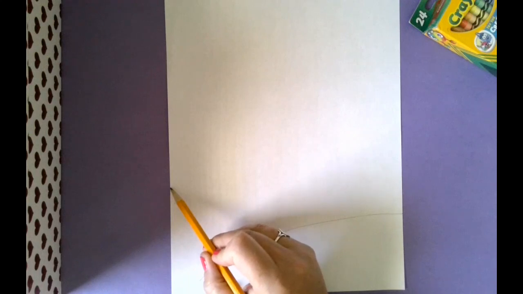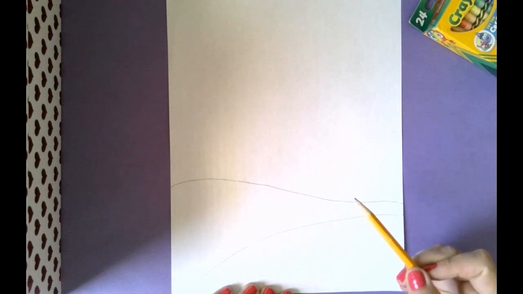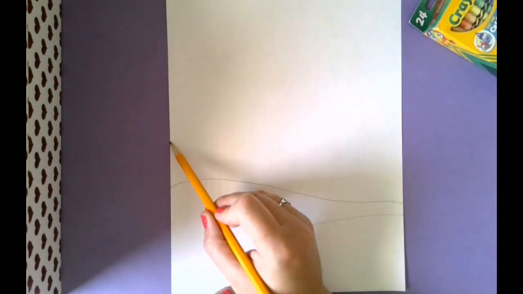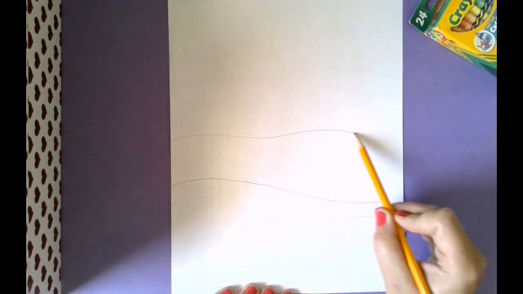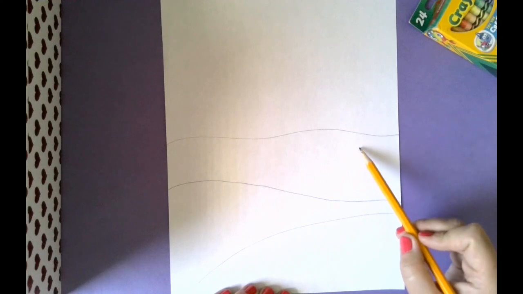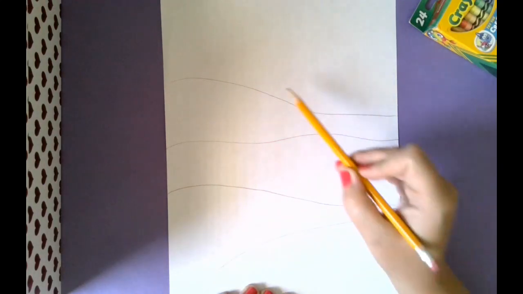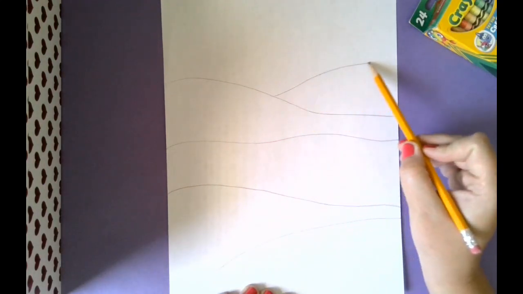Then we need to add another hill behind that. So we're just going to add about a quarter of the way up the paper, another hill that comes in and can go all the way across your paper, totally up to you. Behind that one, we're going to add our midground, so we're going to add another hill or horizon line, and then we're going to add two more hills on top of this to make our far away background. So let's have one hill that comes in this side, maybe one more on this side.